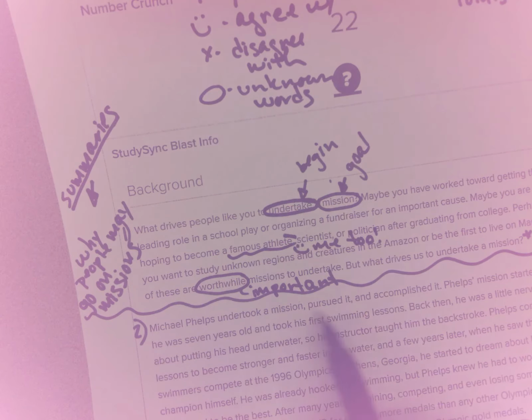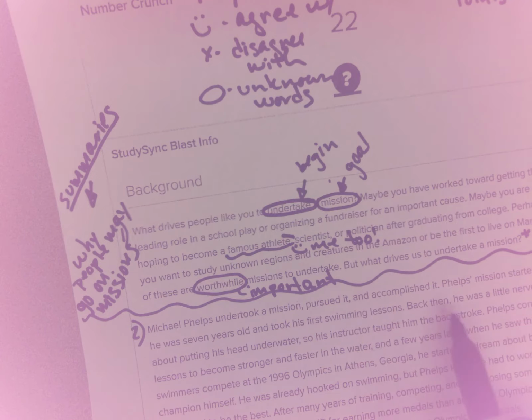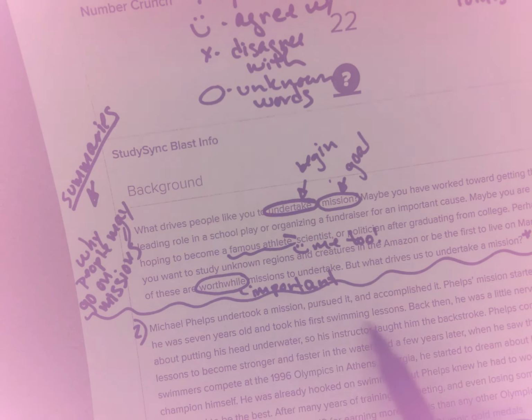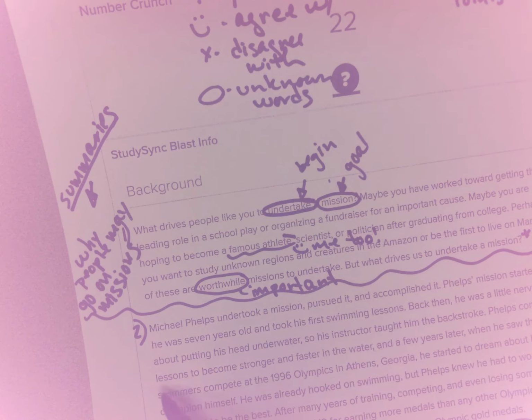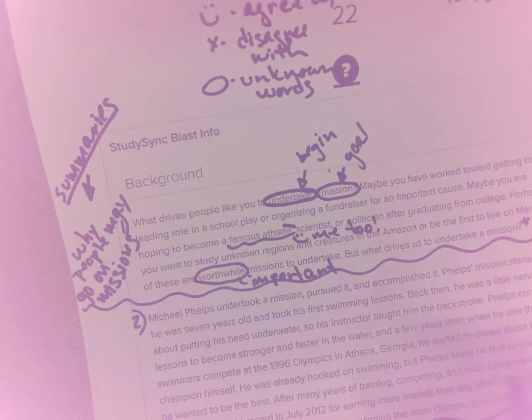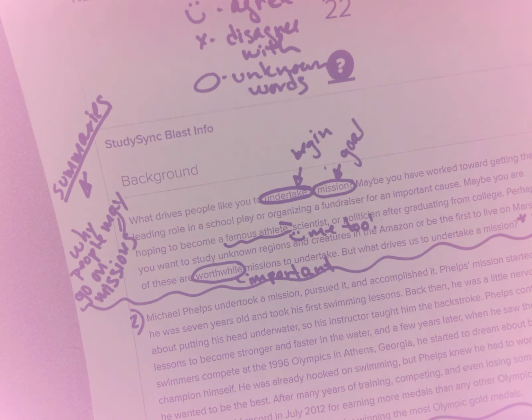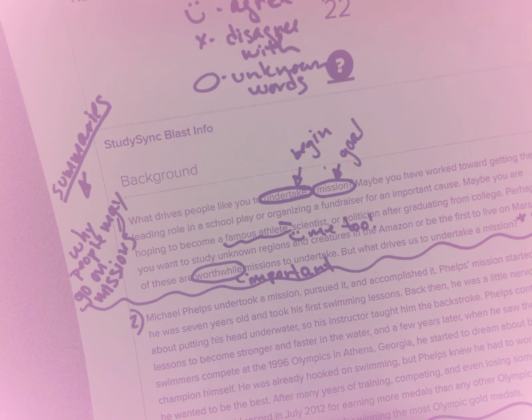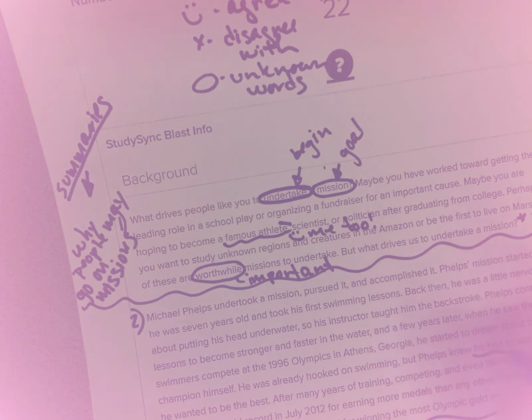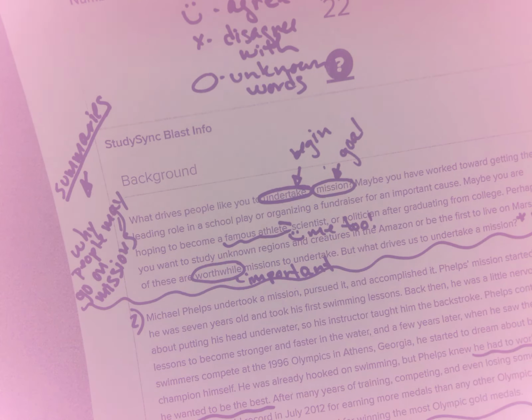Michael Phelps undertook a mission, pursued it, and accomplished it. Phelps's mission started when he was 7 years old and took his first swimming lessons. Back then, he was a little nervous about putting his head underwater, so his instructor taught him the backstroke. Phelps continued his lessons to become stronger and faster in the water, and a few years later, when he saw the swimmers compete at the Olympics in Athens, Georgia, he started to dream about becoming a champion himself. He was already hooked on swimming, but Phelps knew he had to work harder if he wanted to be the best. Right there, I'm going to say he had to work harder if he wanted to be the best. I'm going to just put a smiley face because I agree with that.